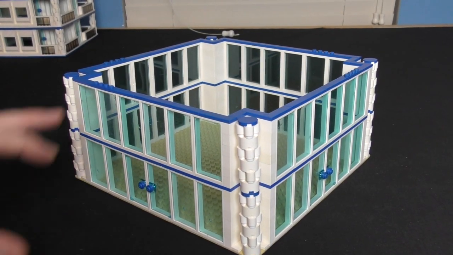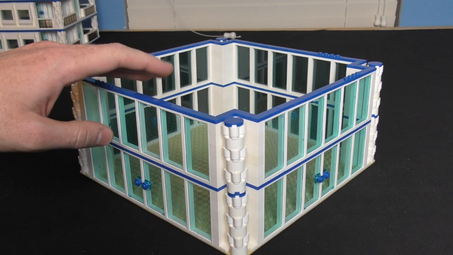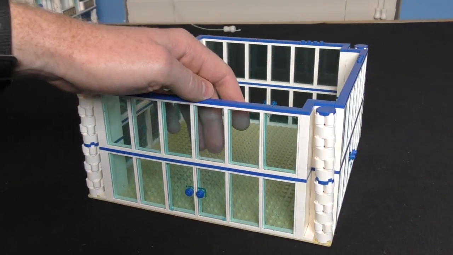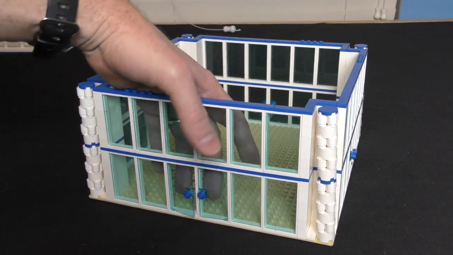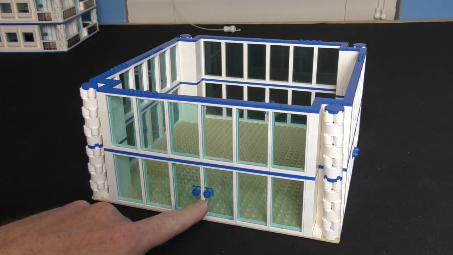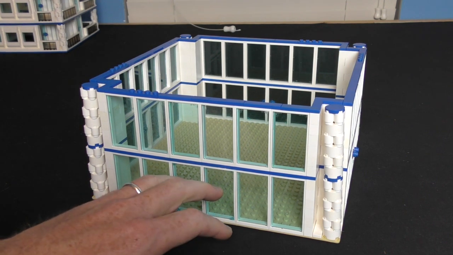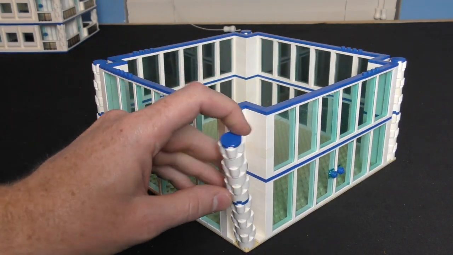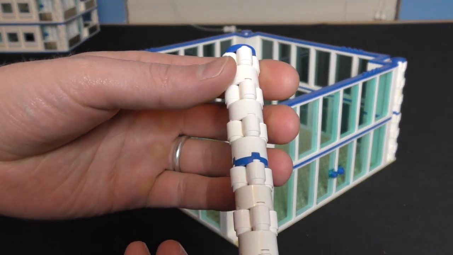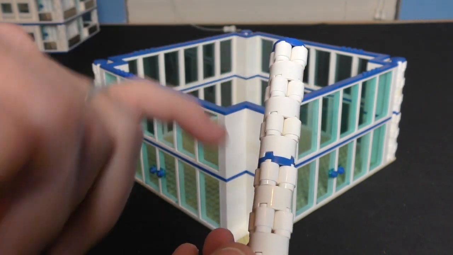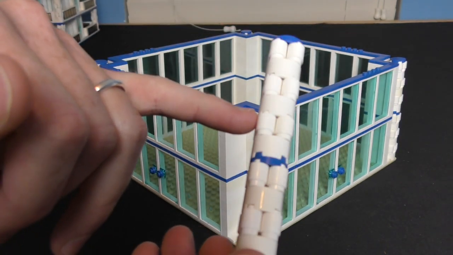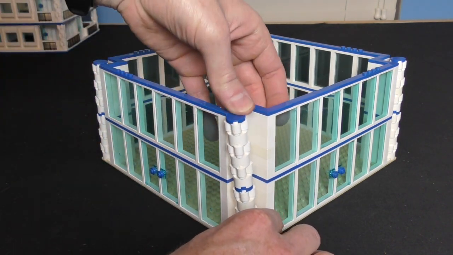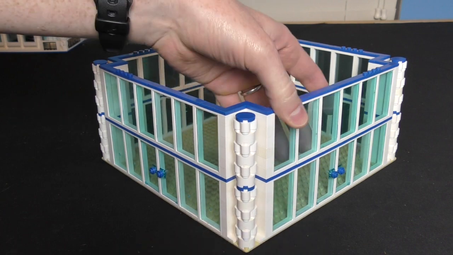Here we're going to start at the base. Now this one is symmetrical on all four sides. It uses these trans light blue windows and doors, and I put these little studs on here to kind of give it a door handle effect. But if you look up and down the MOC, it's got these little columns here, so it's a 2x2 round brick and a 1x1 round brick stuck together like this. It gives it more depth and detail, which I very much am appreciating.